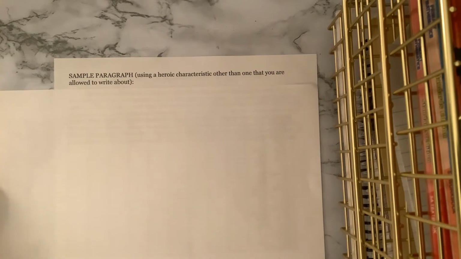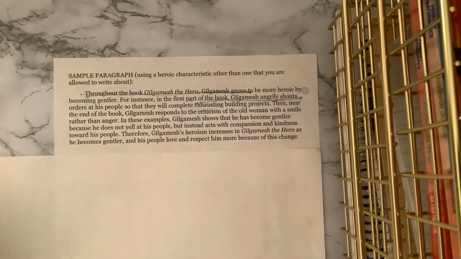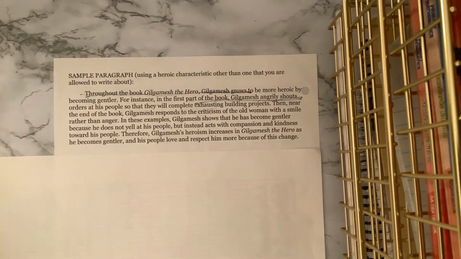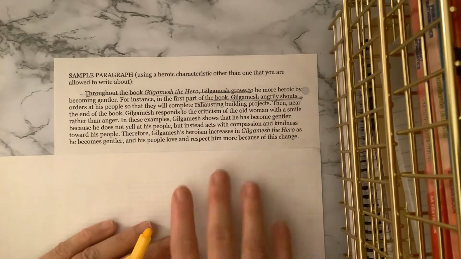So as I read through, I'm going to highlight parts of this paragraph. The things that I highlight are things that you are allowed to steal from me, okay? You don't have to, but you may. That can help guide and structure your paragraph as we go, okay?